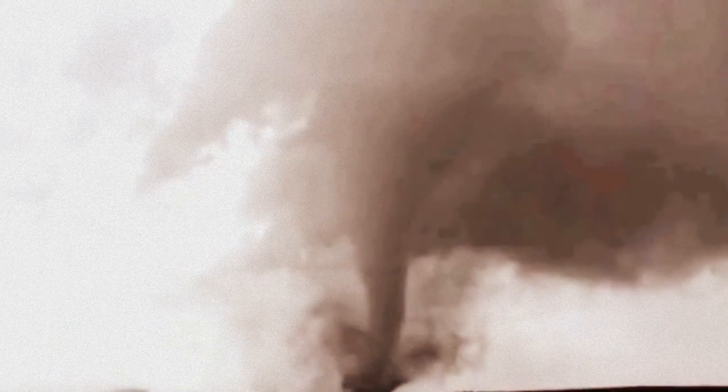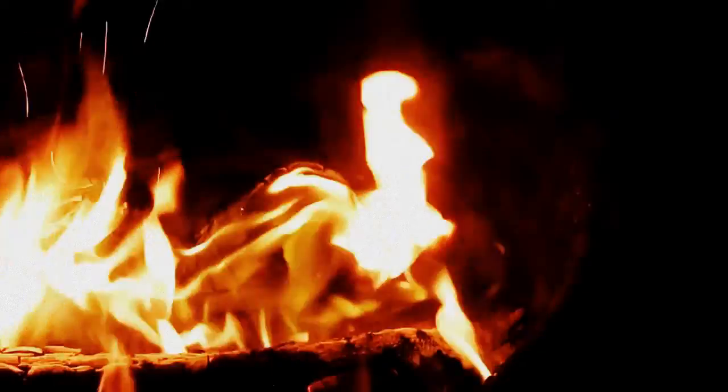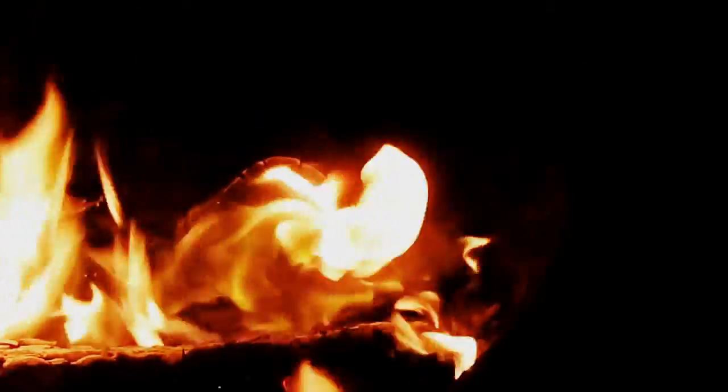So, we've all seen tornadoes that form from thunderstorms. But have you ever seen a tornado in a campfire? Here's one. Do you see it? Here it is in slow motion.